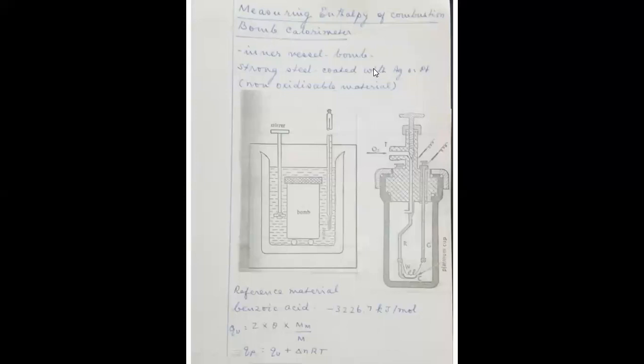So here is a stirrer to stir the water. The substance you are taking is burnt inside this bomb, and the heat is dissipated to this water, and the stirrer homogenizes the water in temperature, and here is a long thermometer to measure the temperature accurately. Actually, the outer layer is a double-walled layer to avoid heat loss by conduction, convection and even radiation.